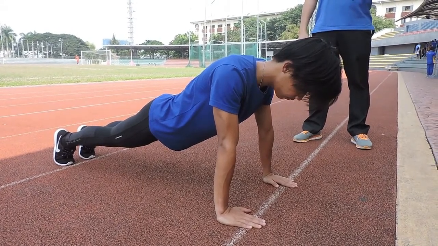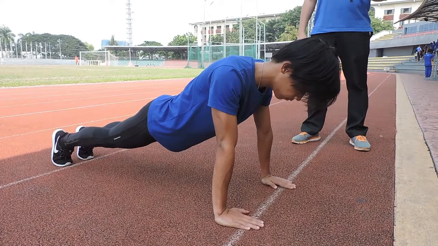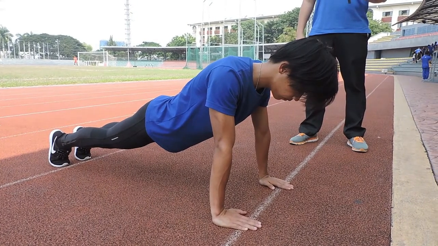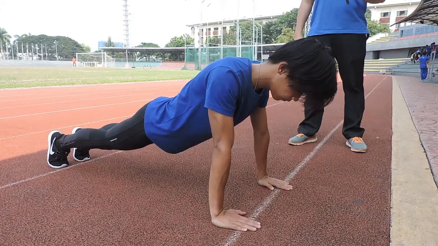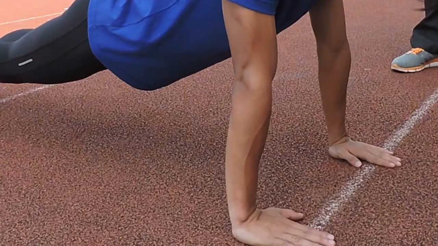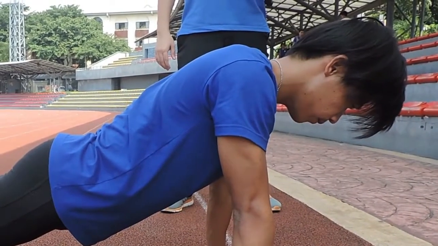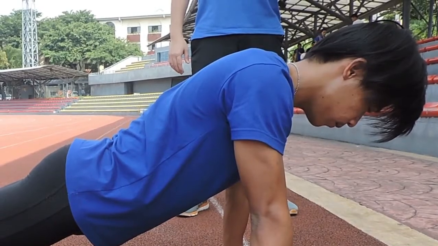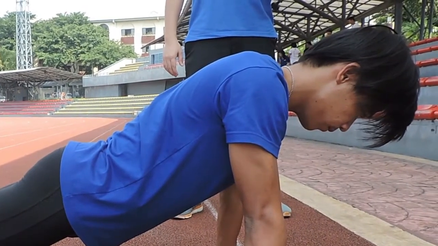For the partner, ensure the availability of a mat or smooth flooring or anything that can protect the forearms. Give the signal go and start the timepiece. Make sure that the back of the head, neck, spine, and ankles are in a straight line.